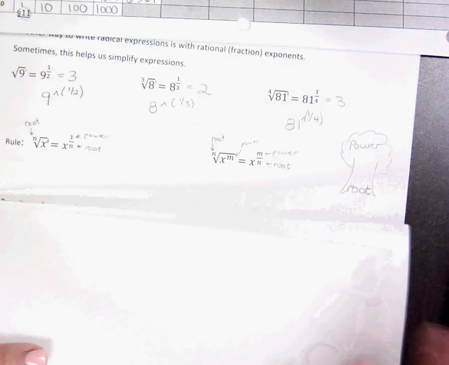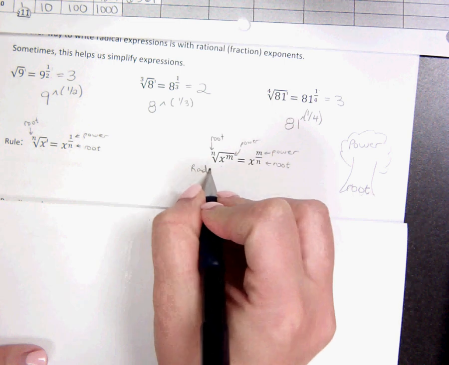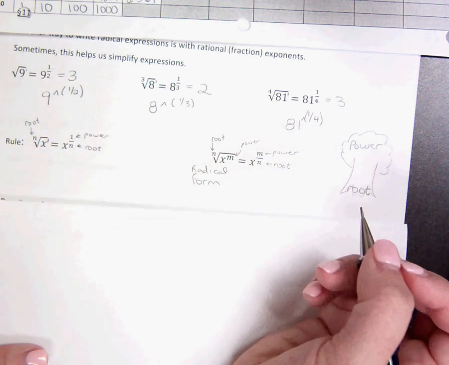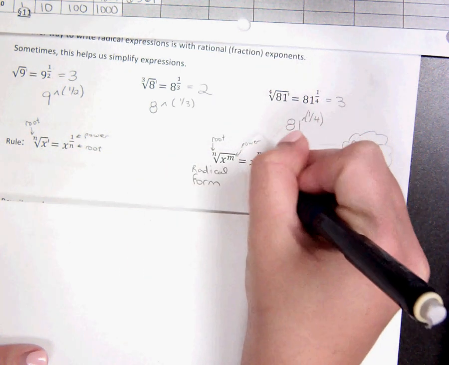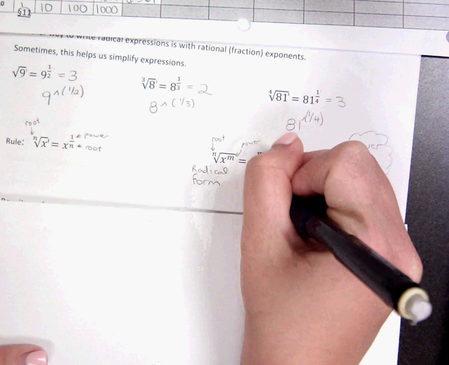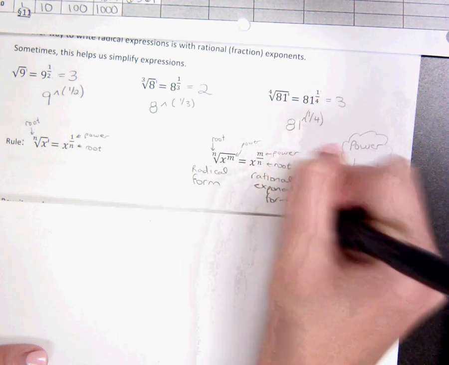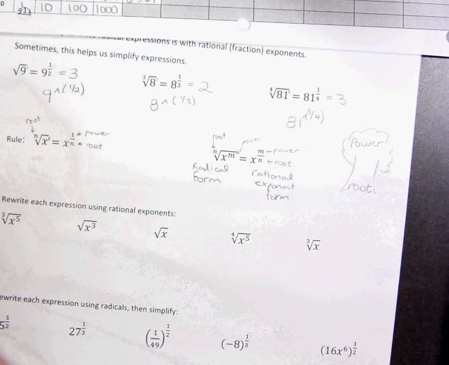So we're just going to practice switching back and forth between radical form, which is when you use the square root symbol, and this is called rational exponent form. Just practice switching back and forth a little bit, and then we'll see how we put it to use.